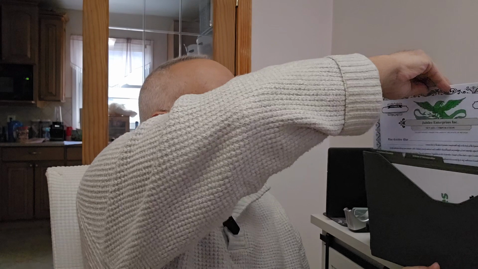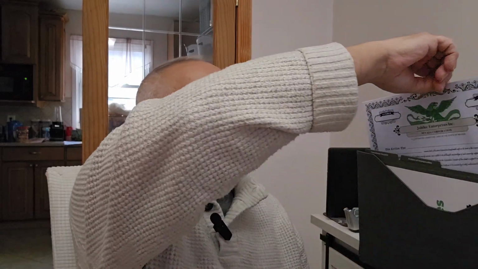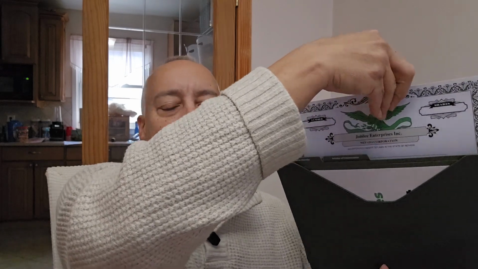It says compliance checklist, articles of incorporation, stock certificates. So I literally, here's my stock. It says Jubilee Enterprises, a Nevada corporation. I'm an official stockholder of a company that I've formed. There's a meetings ledger, corporate bylaws. There's a place for the bylaws, which you can get, by the way. You can get your bylaws online for free.